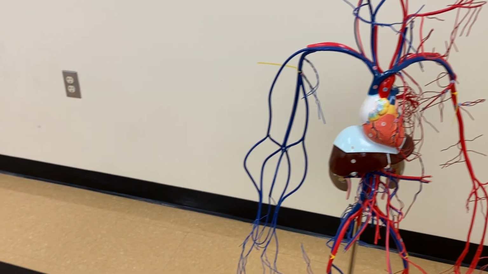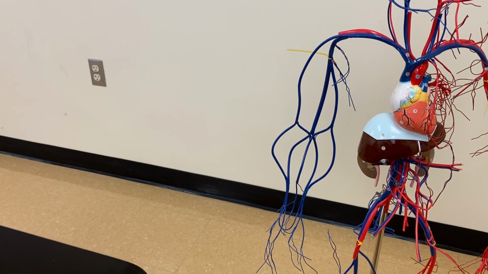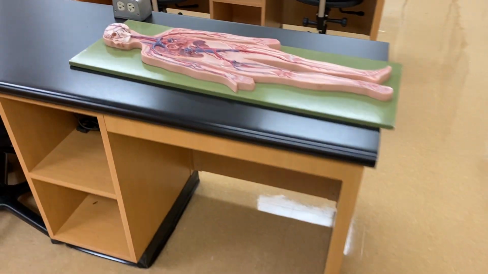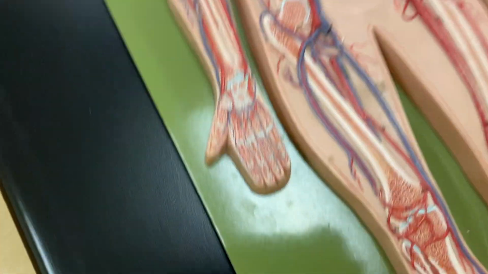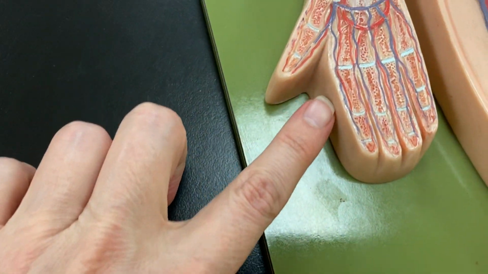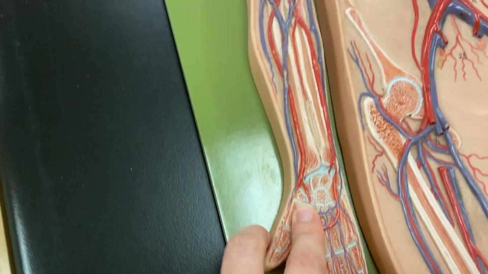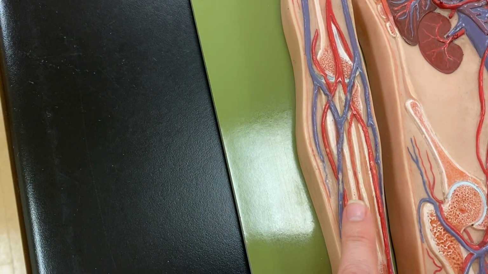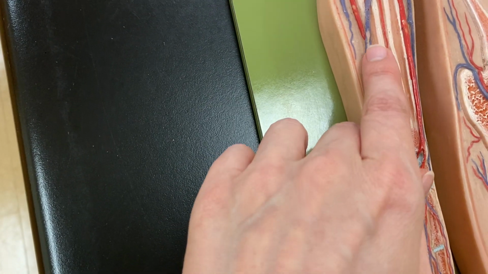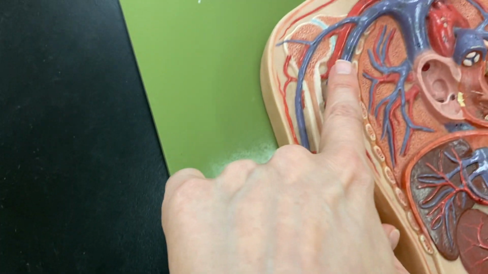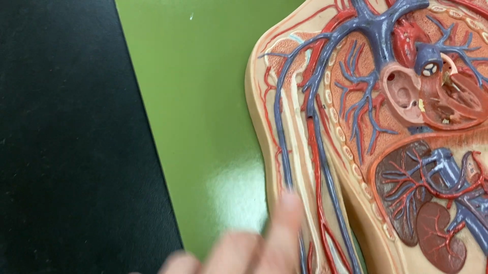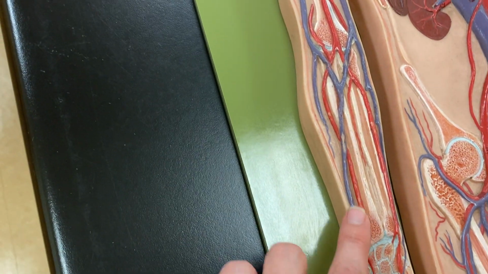And we're at 7 minutes. So let's see if we can find those on Flat Stanley. So we've got digital veins up the sides of the fingers. We've got a palmar venous arch. And let's see. The brachial vein is cut here. So this is your cephalic vein.